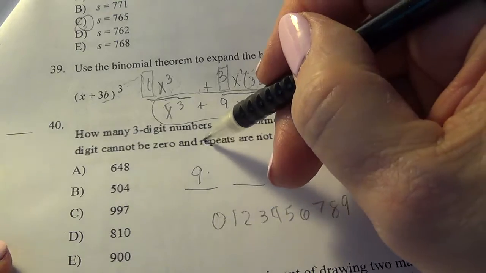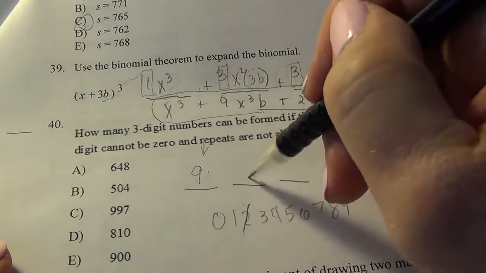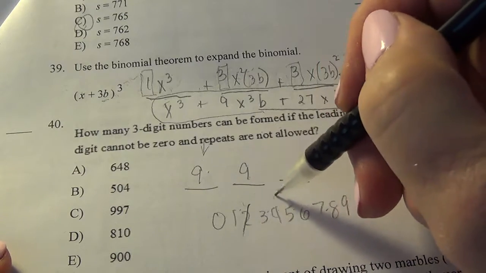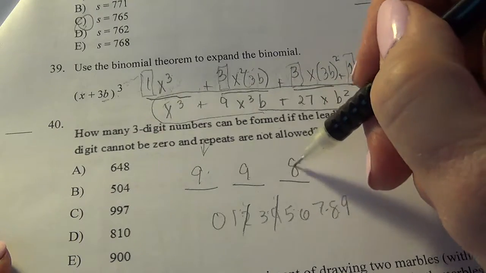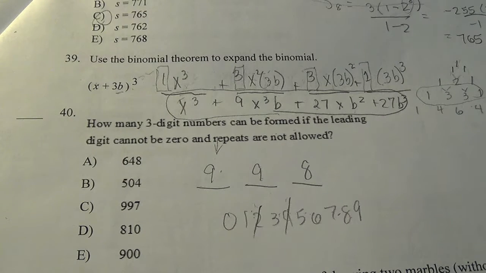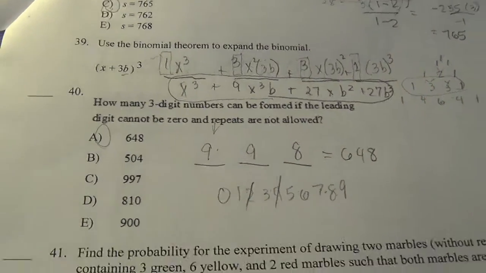So we have chosen some number here. I don't know what it is. Suppose it's a 2. So we can't use 2, but we can use 0 now. So we still have 9 choices. Say we got a 4. So then there are 1, 2, 3, 4, 5, 6, 7, 8 choices. So 9 times 9 times 8 is 648. And I will check that answer. They said it was A, so 648 is how we counted those.